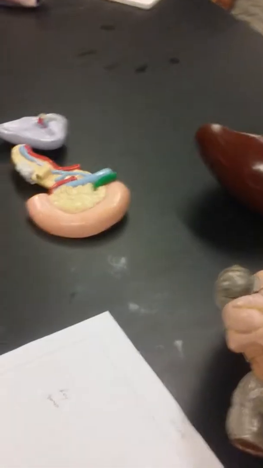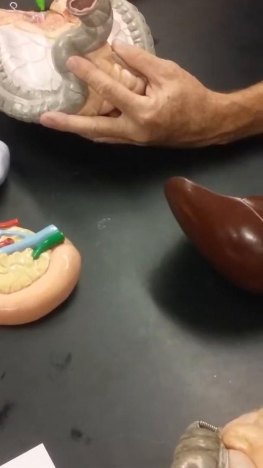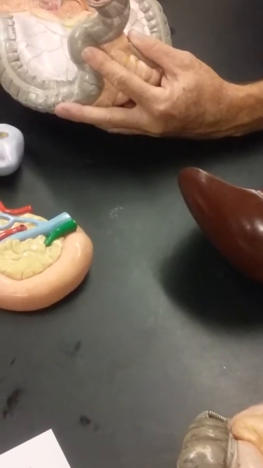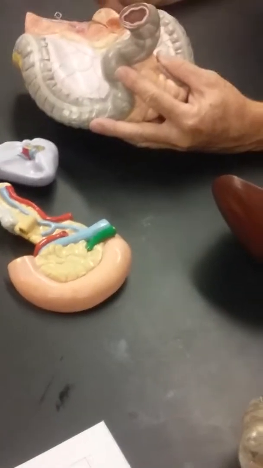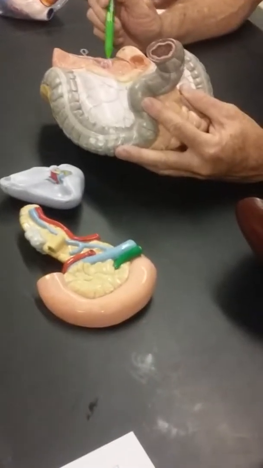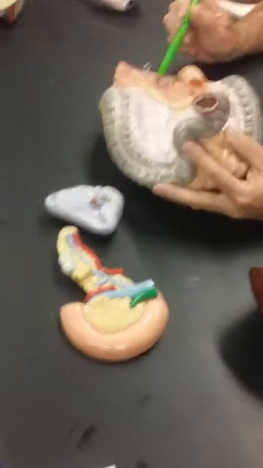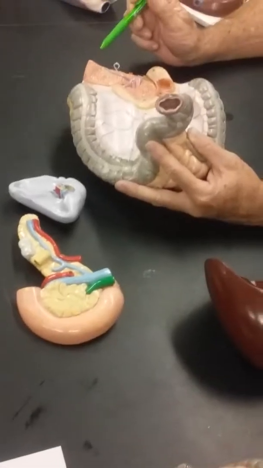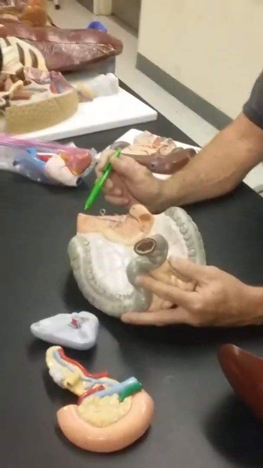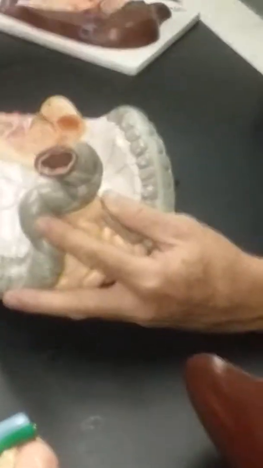Some of these intestine models, I think they've got them. But this intestine model right here, what's all this stuff up here? That's the pancreas, but what's this? Hepatic portal vein, sure is. Hepatic portal vein. And that means that this one and that one both are vessels you should know for the test. So let's go over them right now.